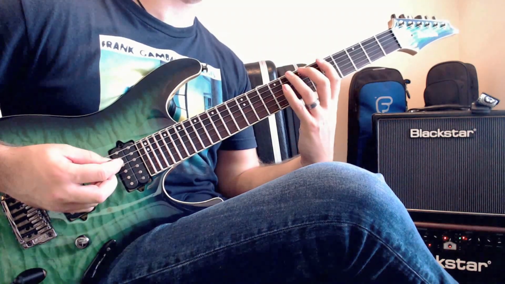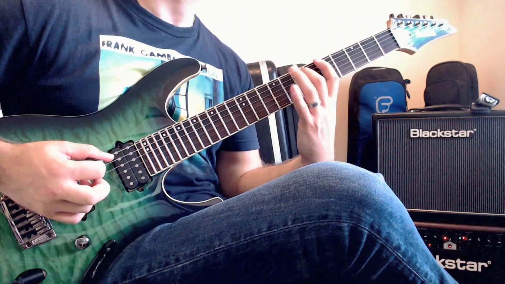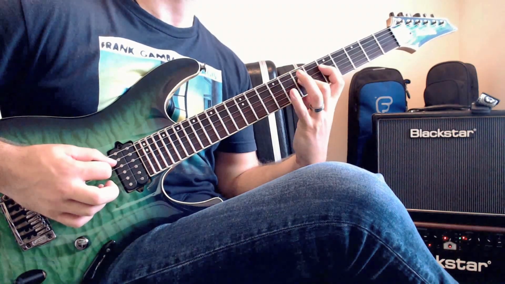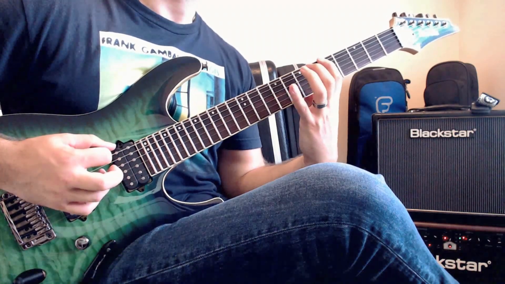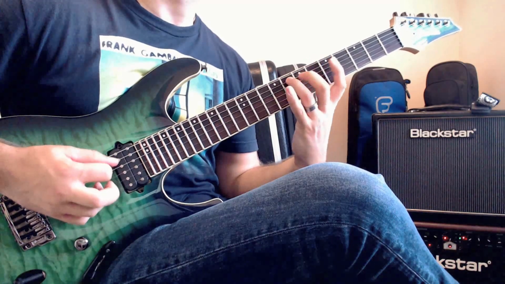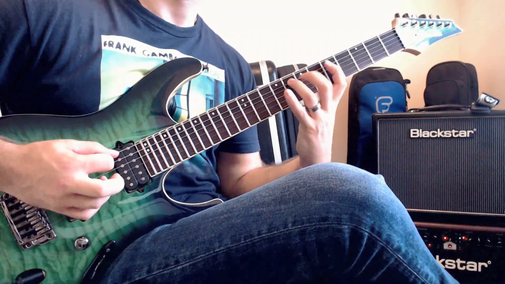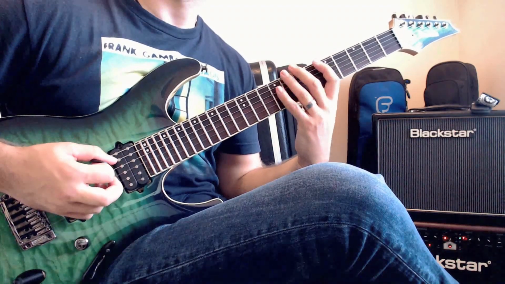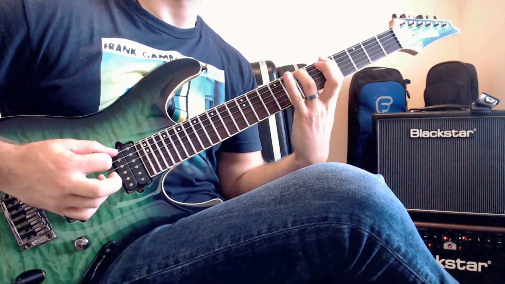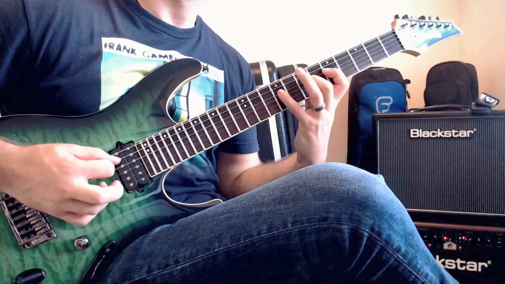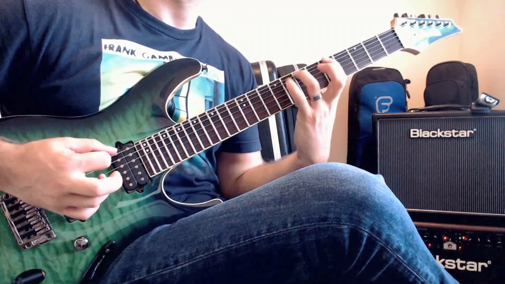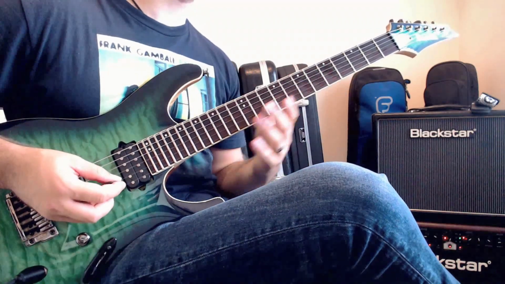And also try fingers 1, 2 and 3. Okay, and then onto the top 3 strings.